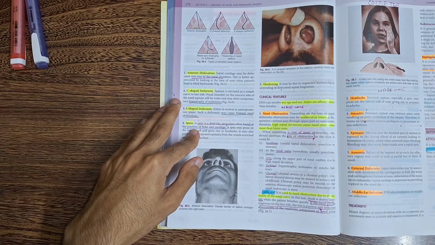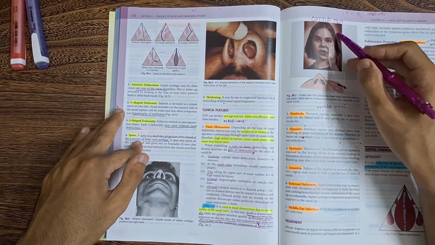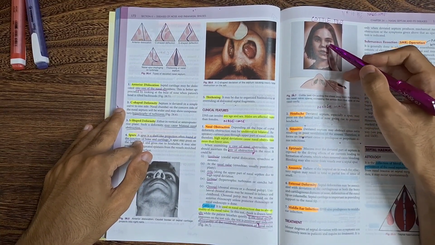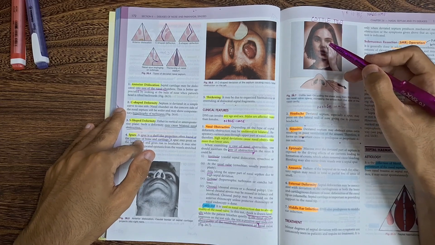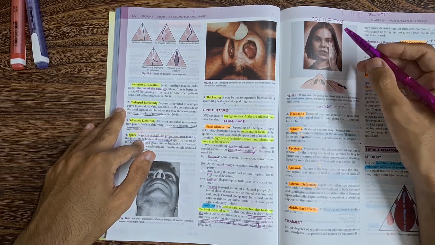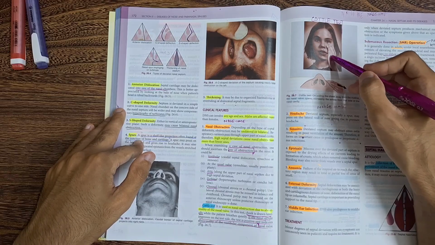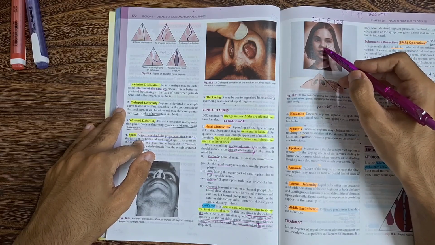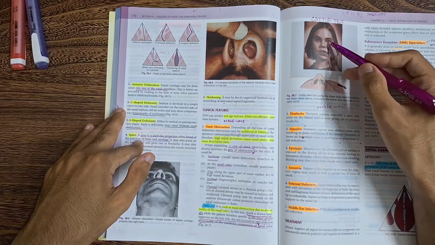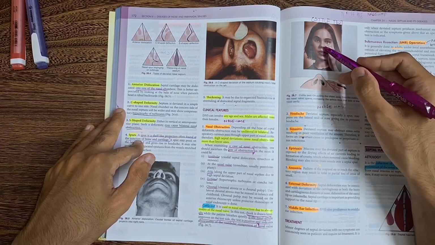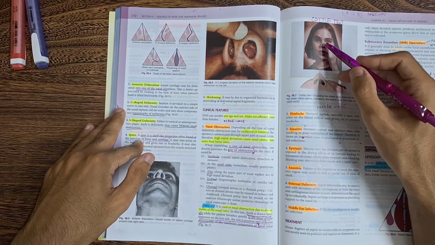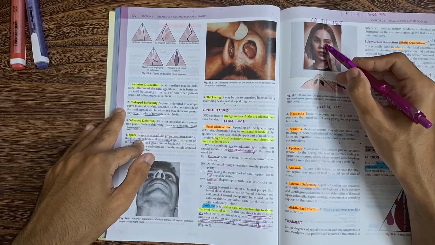One test that you can see is the Cottle test. This is used to differentiate whether the obstruction is vestibular or beyond the vestibular area. You just stretch your cheek like this, as this girl is doing, and if you feel any betterment in the inhalation, it means that this test is positive and the nasal obstruction is at the level of the vestibular compartment of the nasal valve, right?